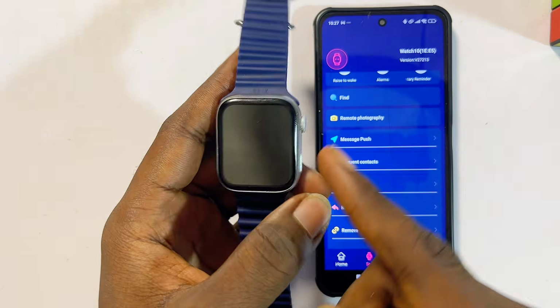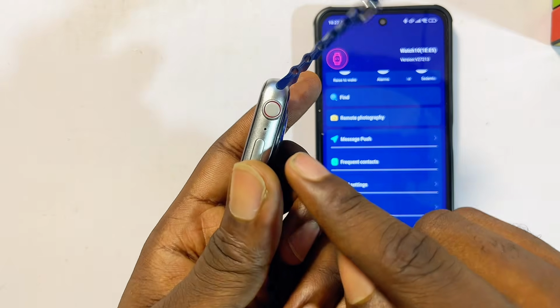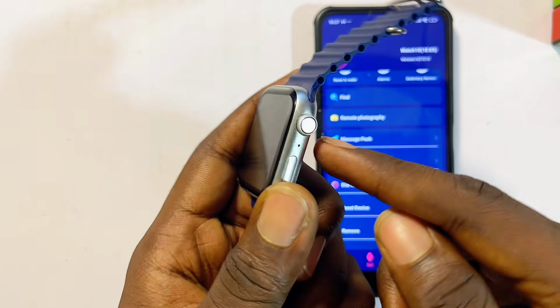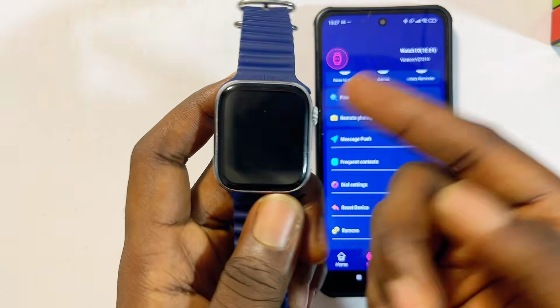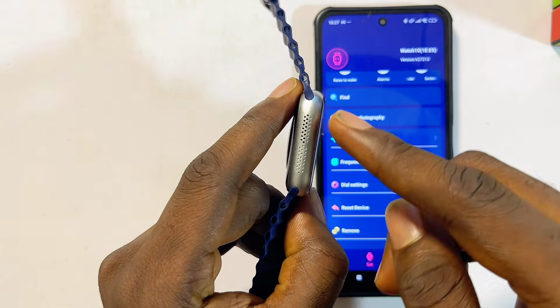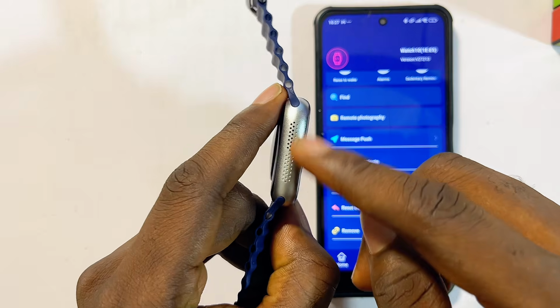And this works pretty well. The smartwatch also has a mic, so over here is actually a microphone. You can actually just speak with the smartwatch and the person you're calling is actually going to be able to hear you properly without any problem. It also has some built-in speakers over here, as you can see.